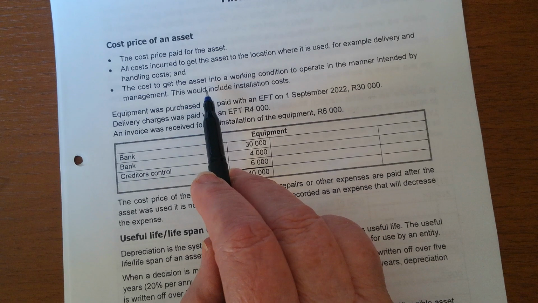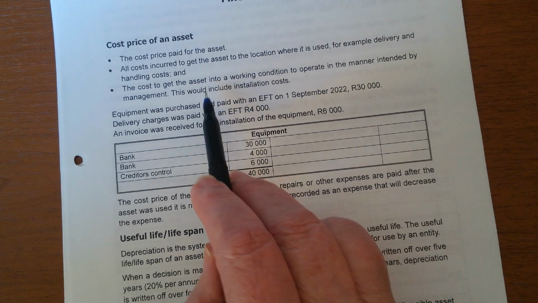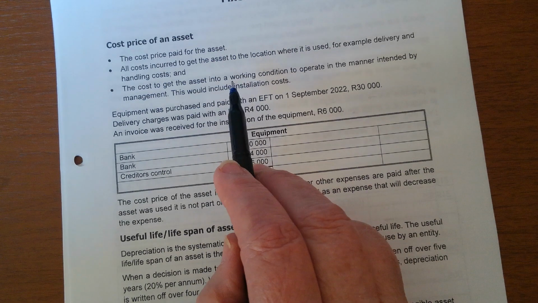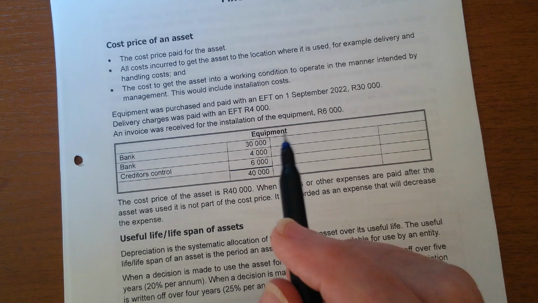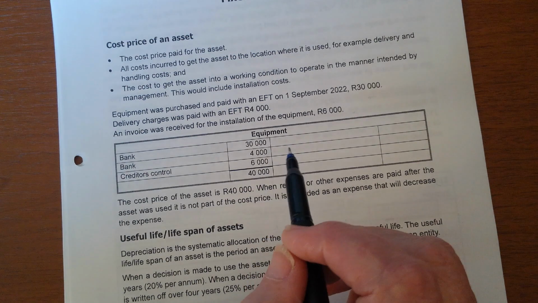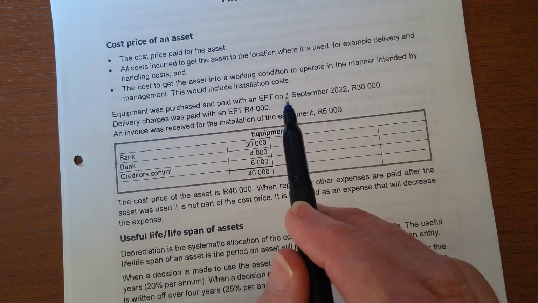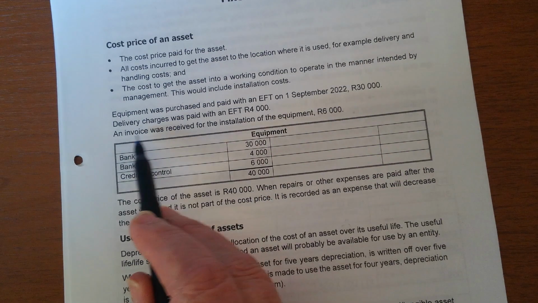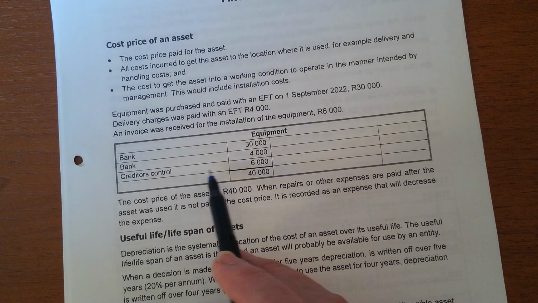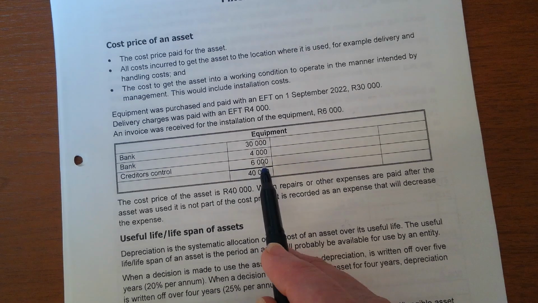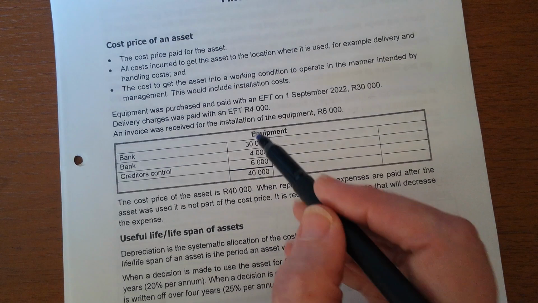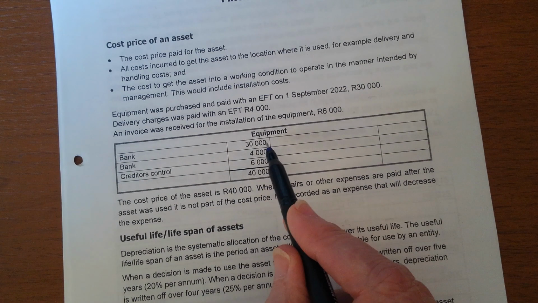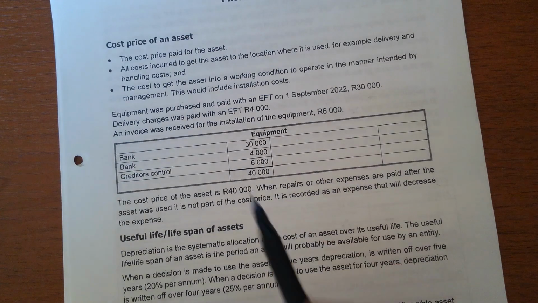So if I buy a lot of computers and we want to form an internet connection between these computers, I have to pay for installation costs. So I will not be able to use them if I don't pay for this installation cost. So that forms part of the cost price. So it means I will add the delivery cost and I will add the amount for the installation. So the value of this equipment is now actually 40,000 and not 30,000.